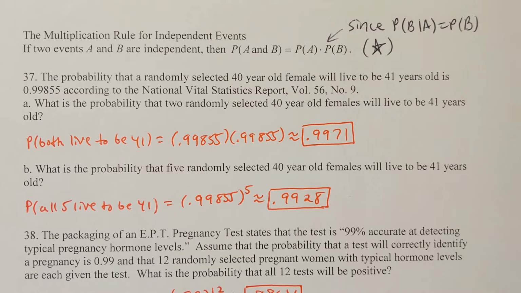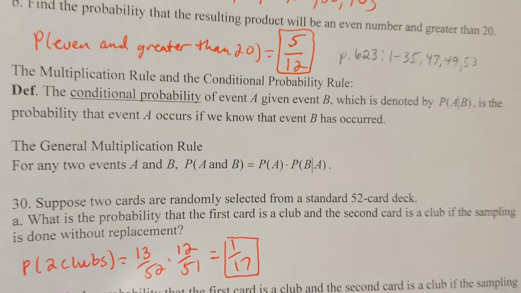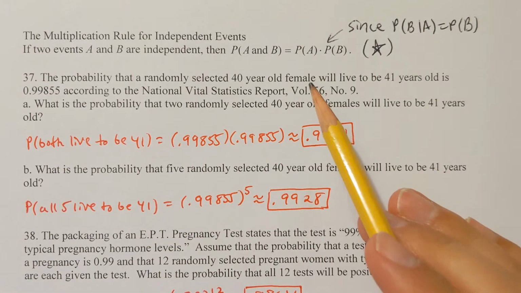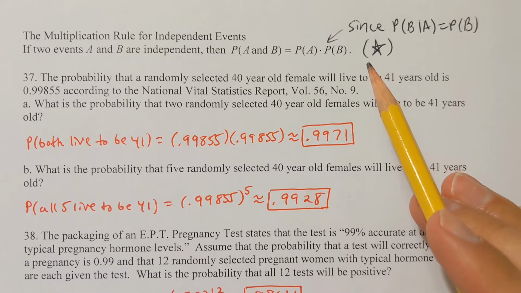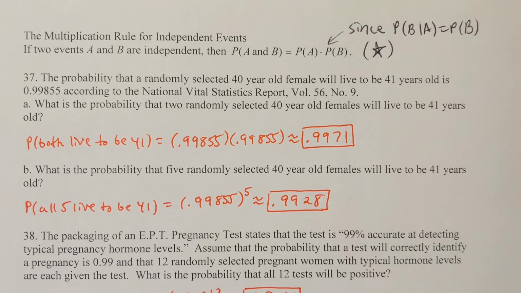Okay, now previously, just the regular multiplication rule said that the probability of A and B is equal to the probability of A times the probability of B given A. But now we've got the probability of A times the probability of B. Well, that's because the probability of B given A is equal to the probability of B, which is what independence means. Independence means that the occurrence of one event does not affect the probability of another event.